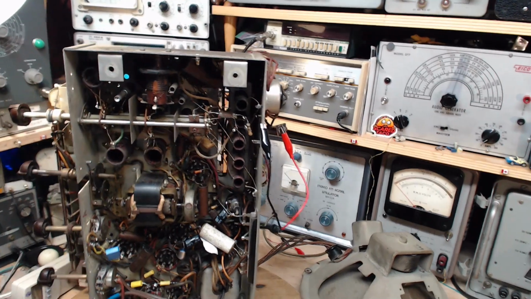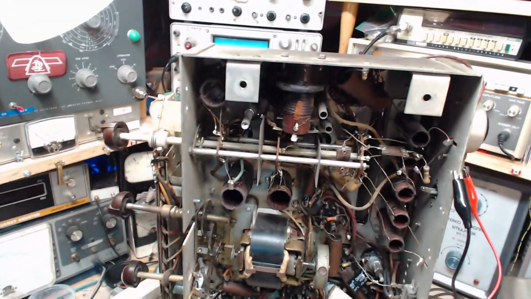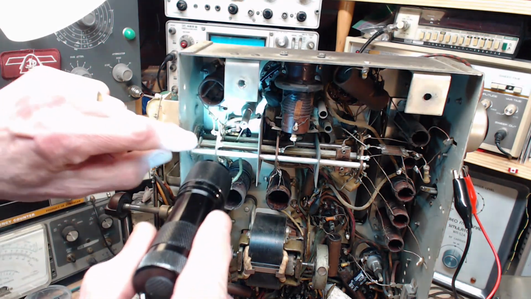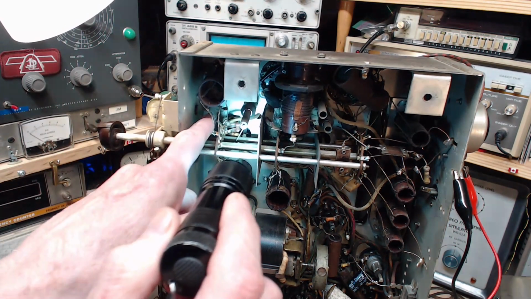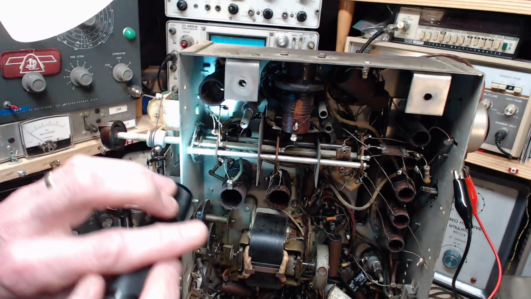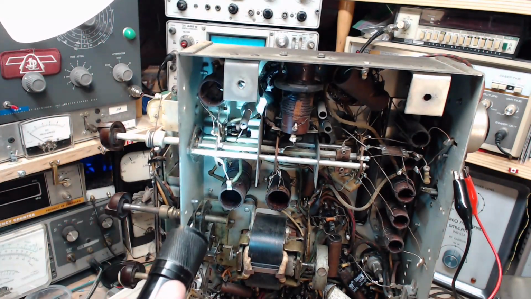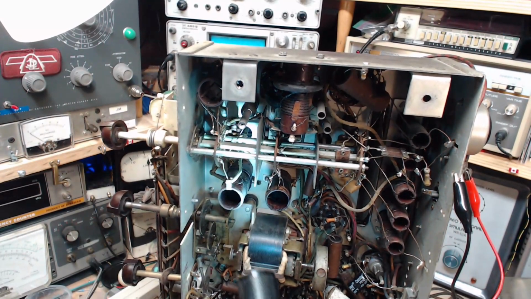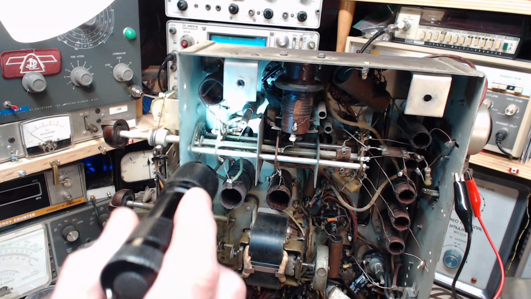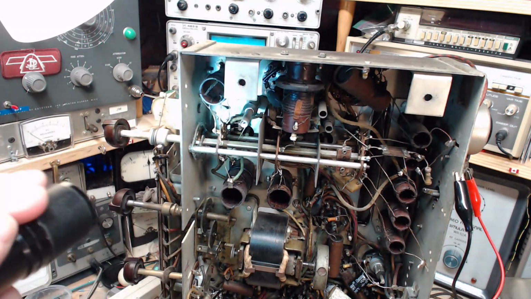I'm sure you cannot see it from there. So one lead is connected to the terminal with the wire on it, which is what we would expect, and the other terminal is connected to a terminal on the switch. Whoa, am I going to get down in there? Change that out?